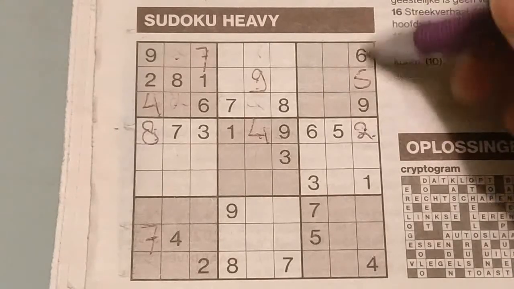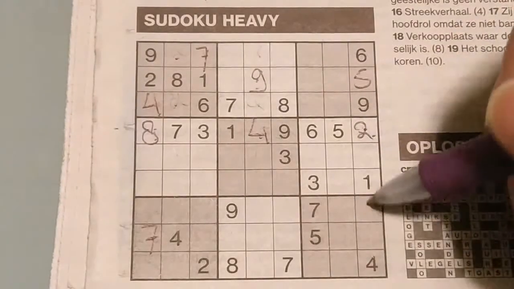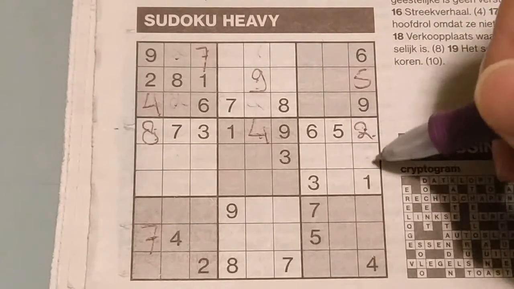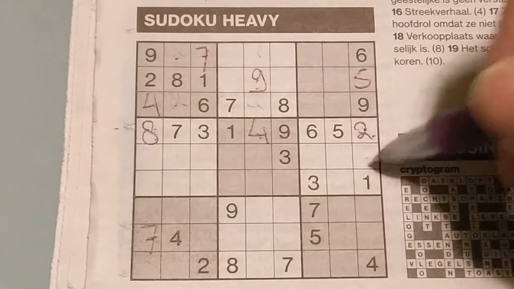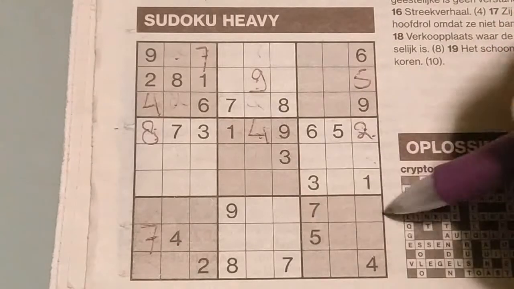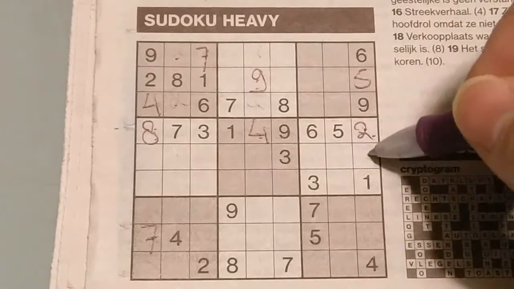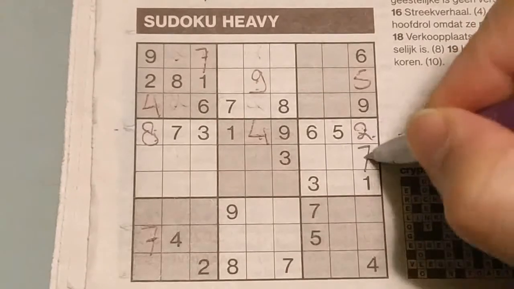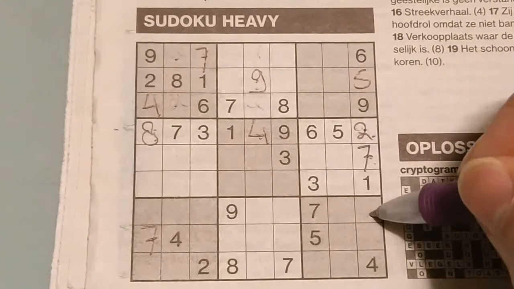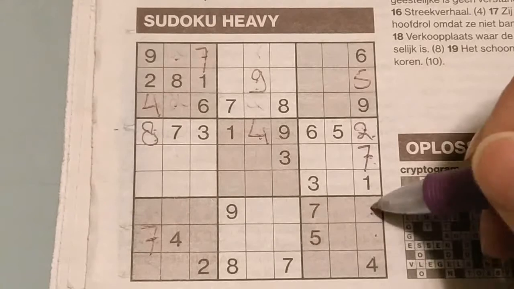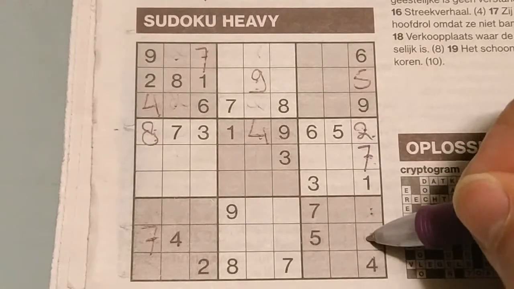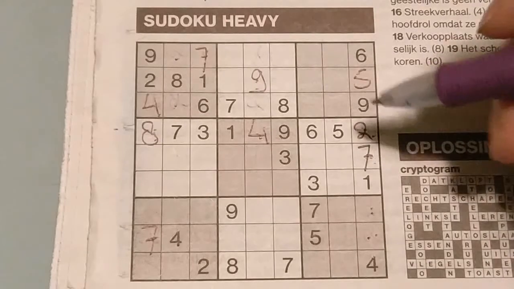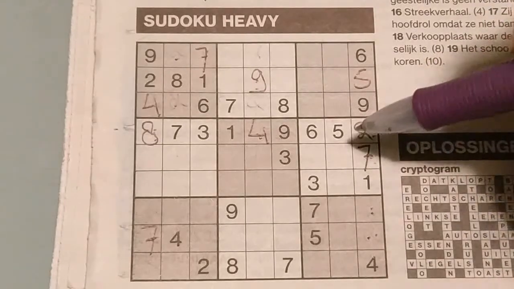Then in this column, 3 missing numbers. The numbers are 3, 7, and 8. I see here 7, so no 7 in these two boxes. One box left for the 7 should be here. 3 and an 8, 3 and an 8. I cannot fill this yet, need to wait for more information.